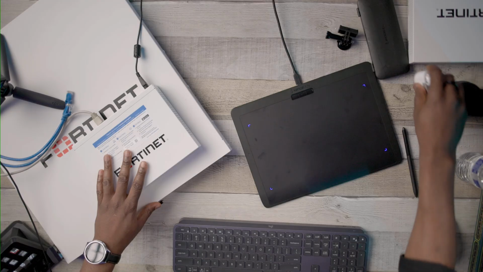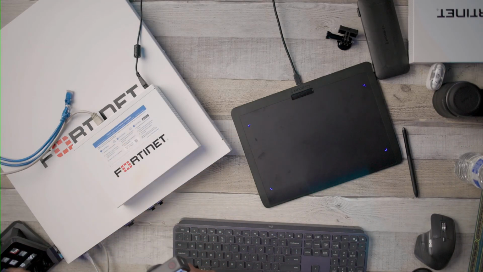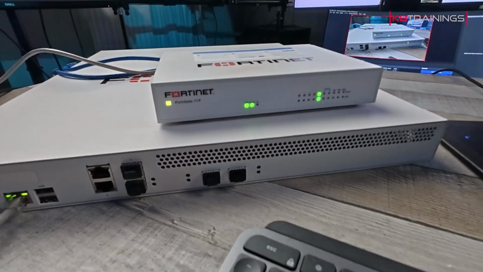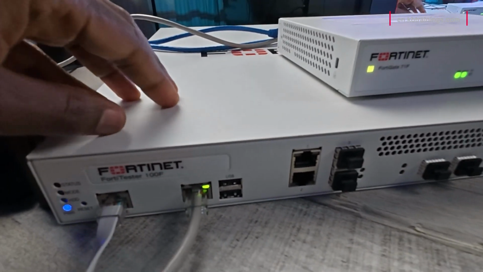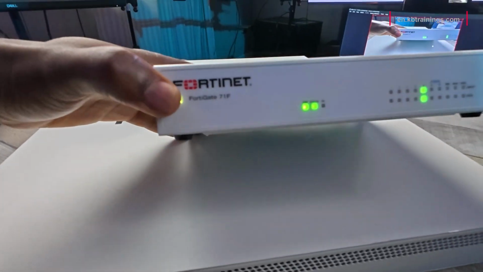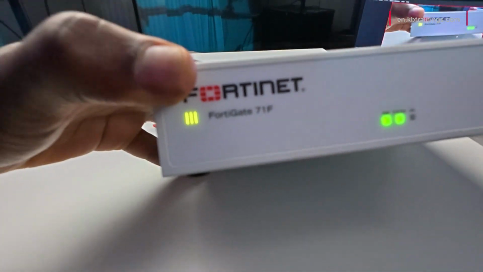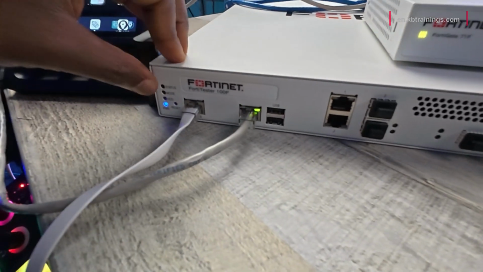And right below it, we have a FortiTester. Let me put this on the side. I also have another camera here that I can use to show you. So this is a FortiTester 100F, right beneath this. So this is the FortiGate 71F, and that's a FortiTester 100F.